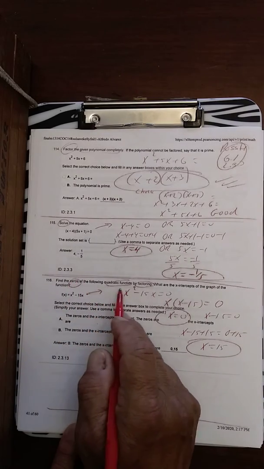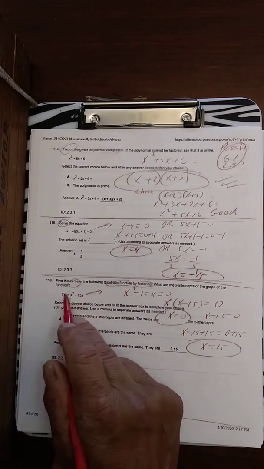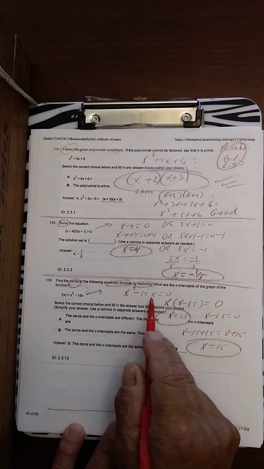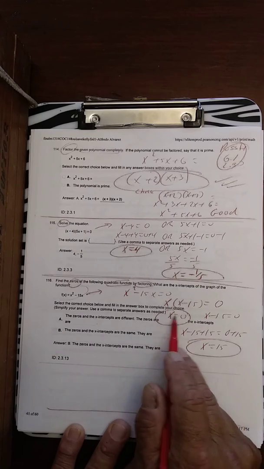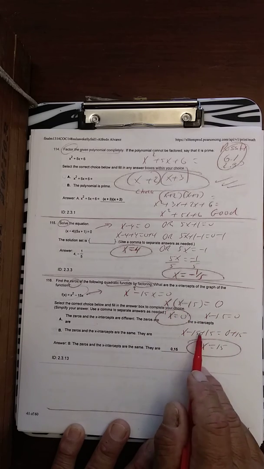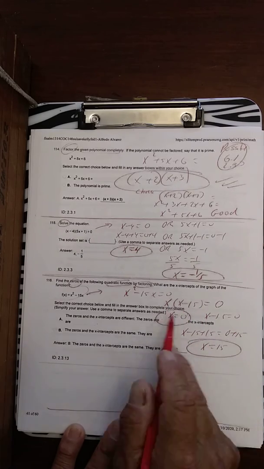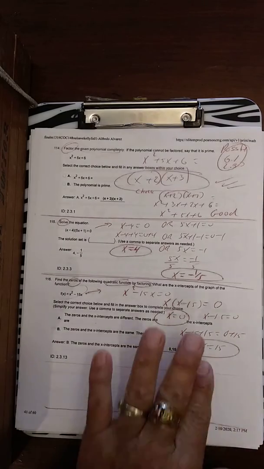Find the zeros as a quadratic by factoring. So set this part right here equal to 0, and factor out the x: x times x minus 15. So x equals 0, or x minus 15 equals 0. Add 15, so 0 and 15 are the answers.